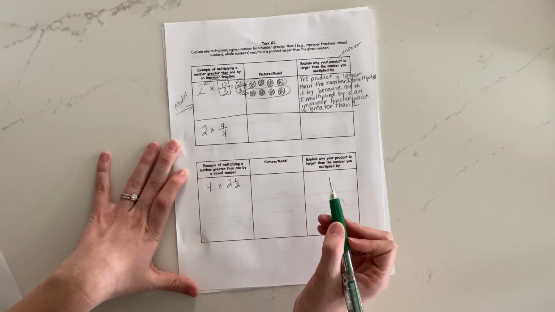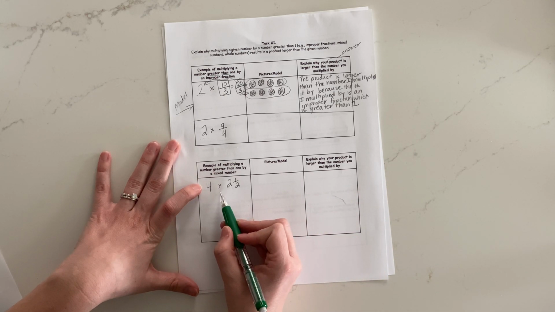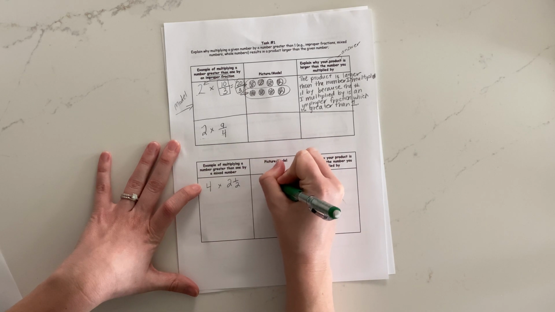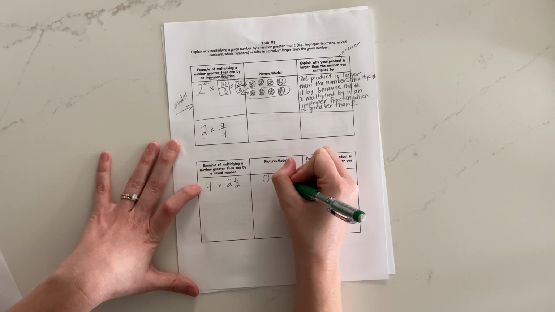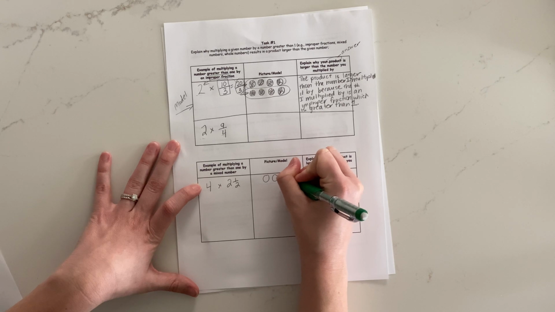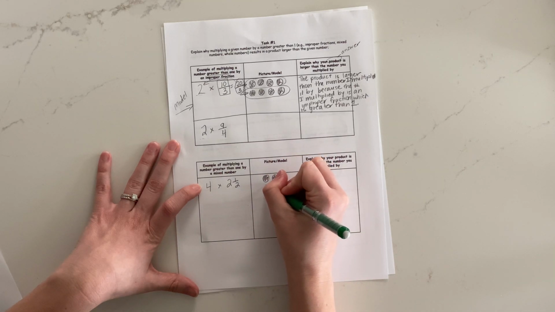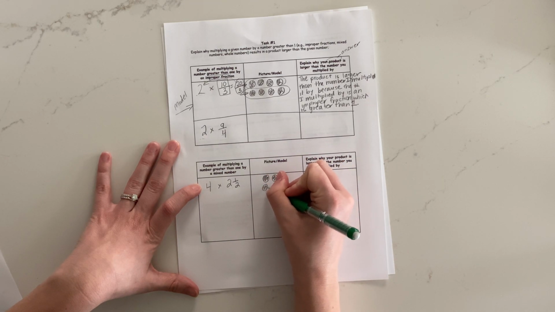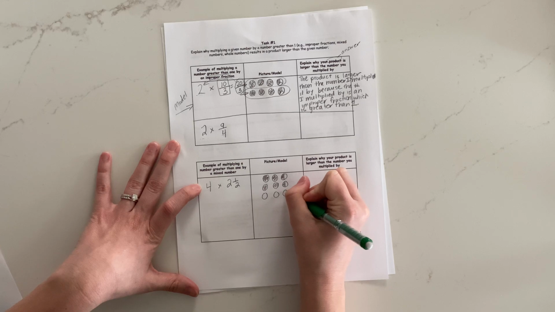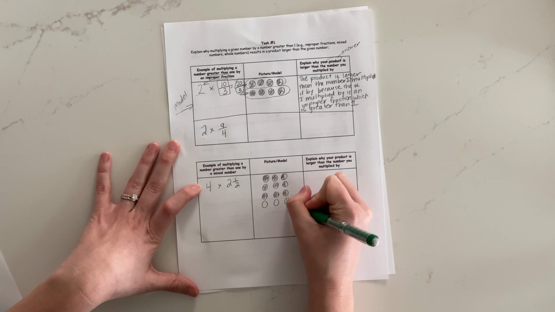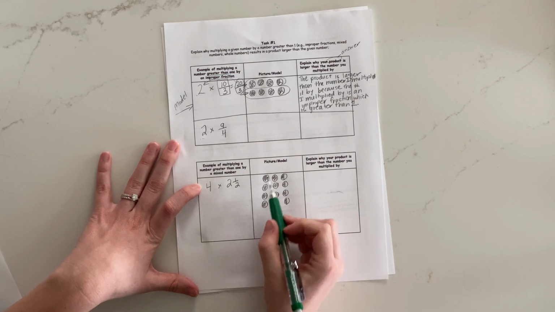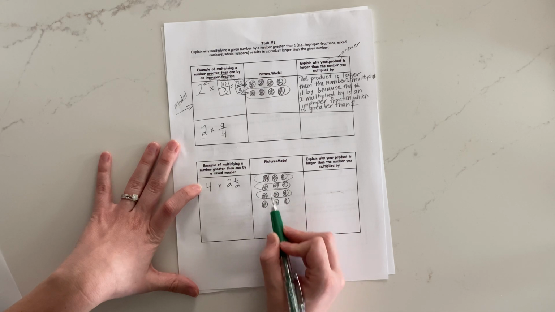We need to draw a picture, a model to represent this. So I need 4 groups of 2.5. Okay, so there's one group of 2.5. There's 2 groups of 2.5, 3 groups of 2.5 and 4 groups of 2.5. Group 1, group 2, group 3, group 4.